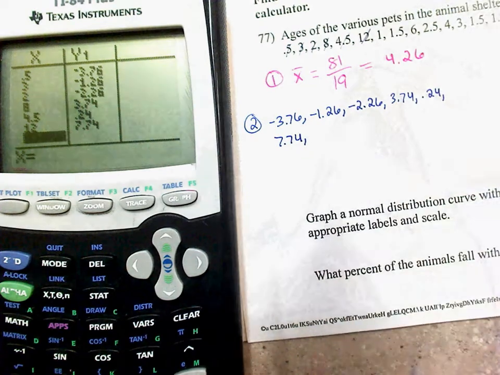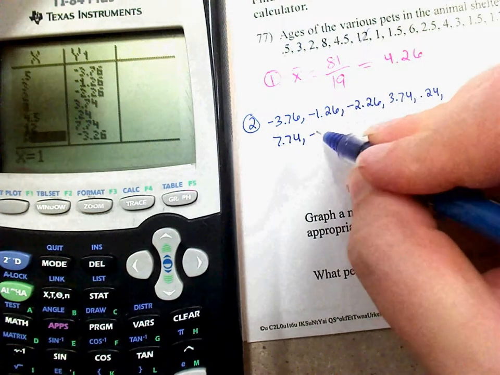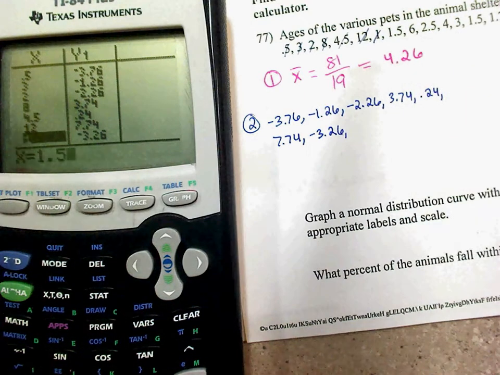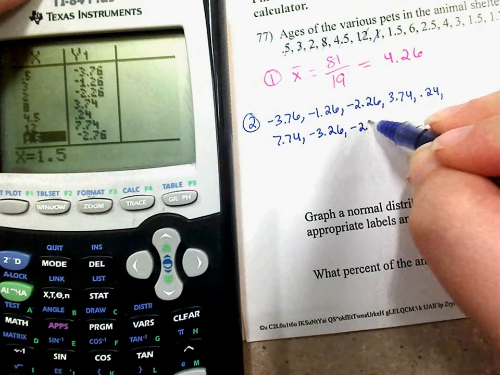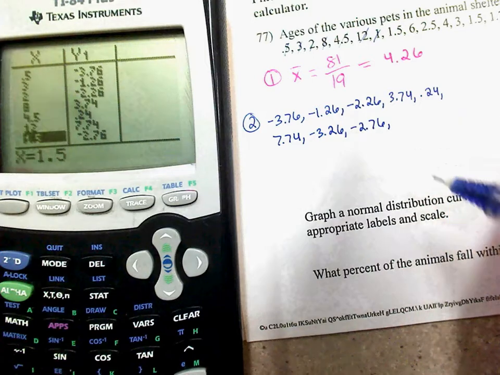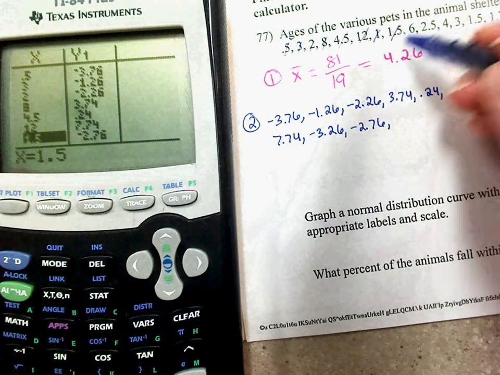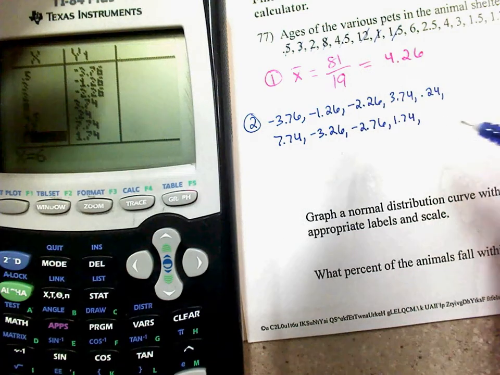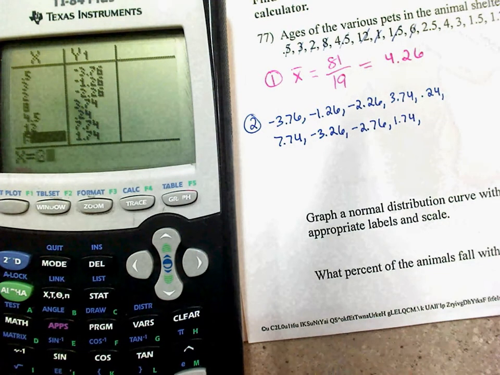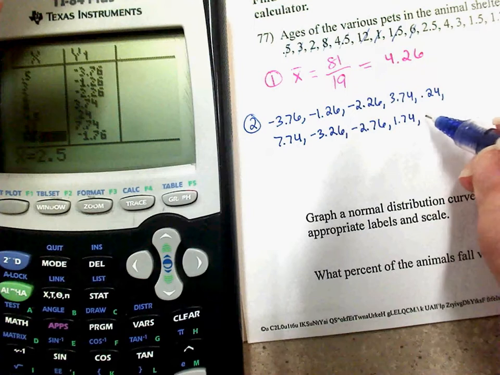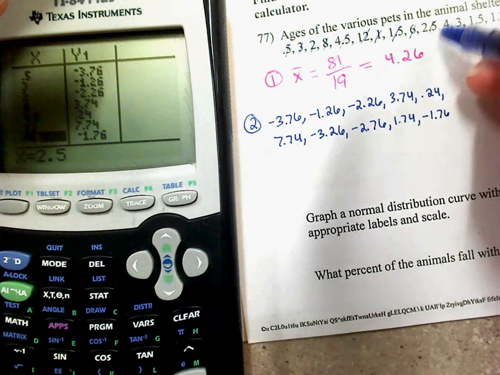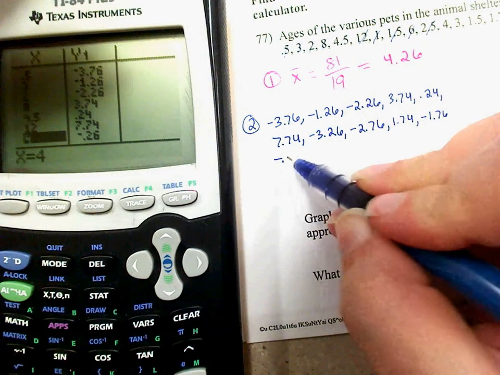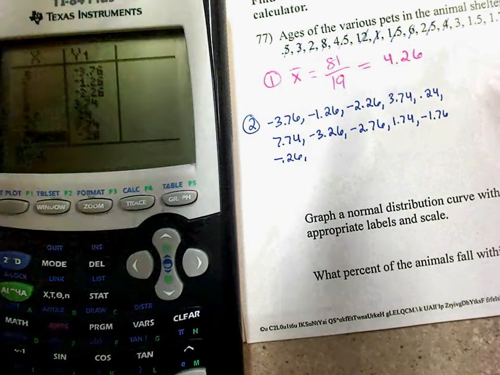Negative 3.26. Negative 2.76. 1.74. Negative 1.76. 4 is negative 0.26. 3 is negative 1.26.